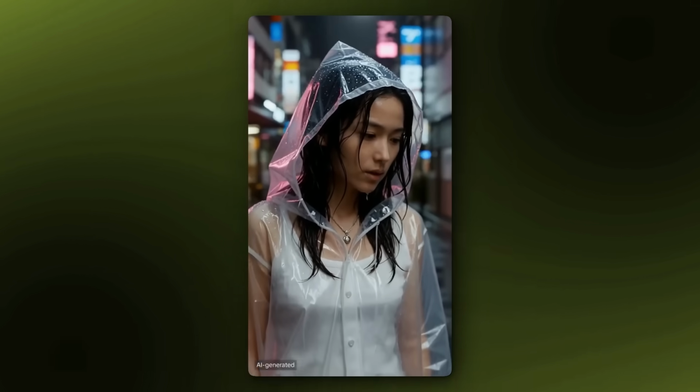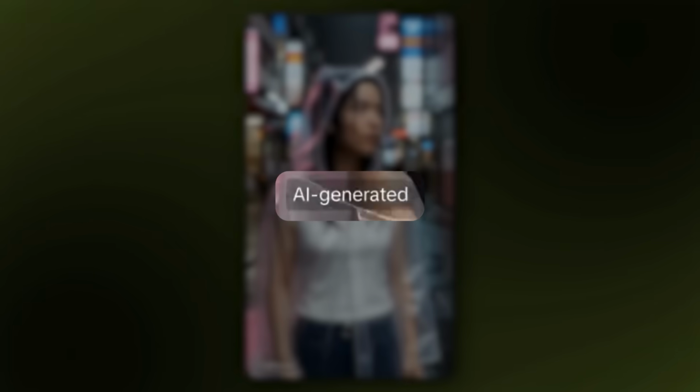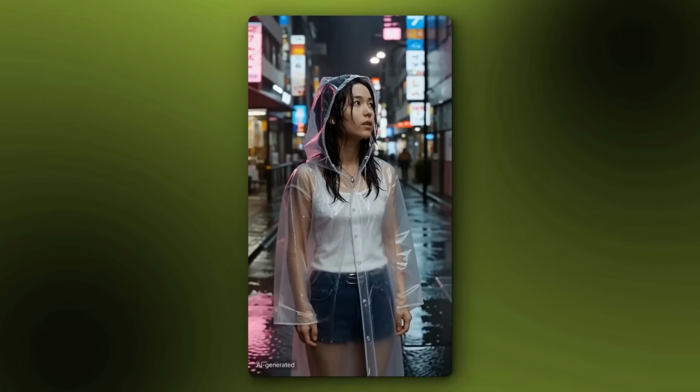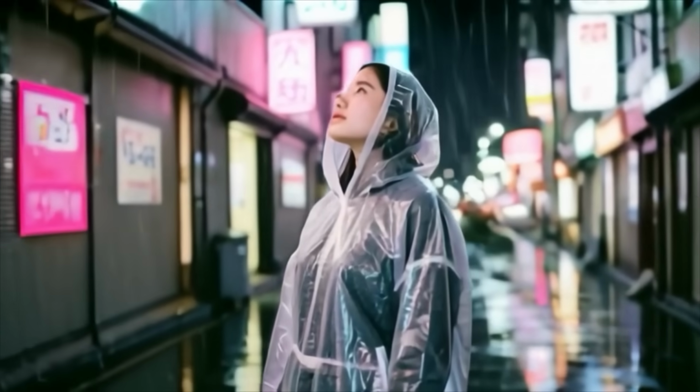TikTok Symphony only makes vertical videos, stamps a watermark on everything, and couldn't even follow our prompt on some tries. And Veer is soft, closer to 480p, with ads every time you click, which is not ideal for creative work.